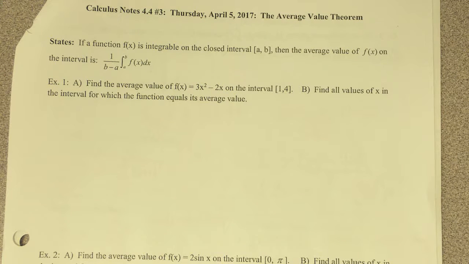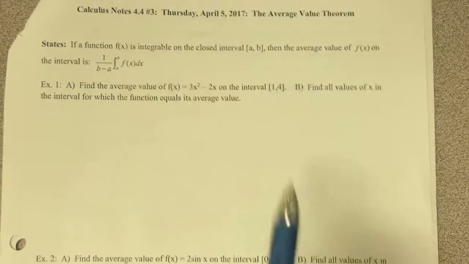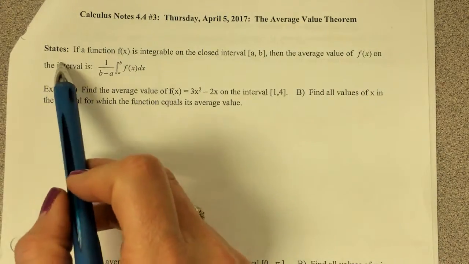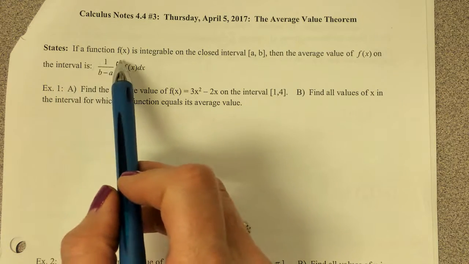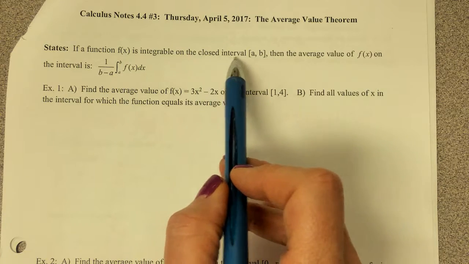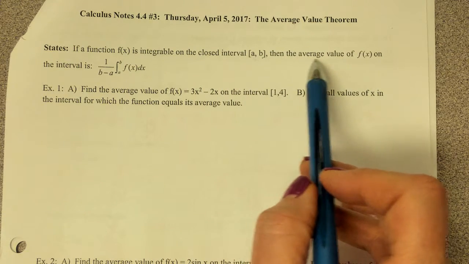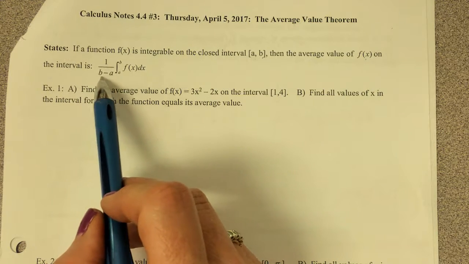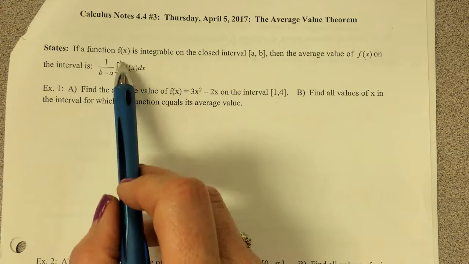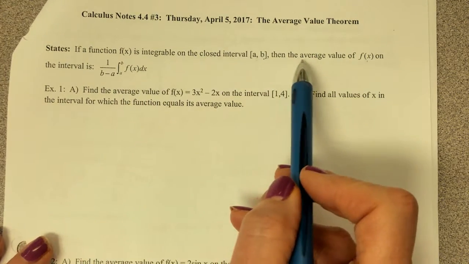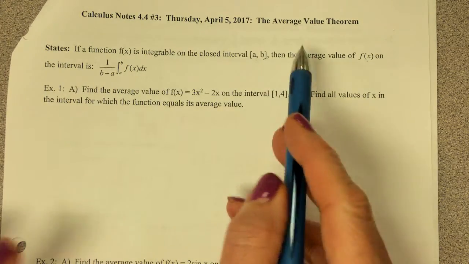All right, guys, so the next thing we're going to talk about is called the average value theorem. The average value theorem. And here's what the average value theorem says. It says if a function f of x is integrable on the closed interval from a to b, then the average value of the function on the interval is 1 over b minus a times the integral from a to b of the function.